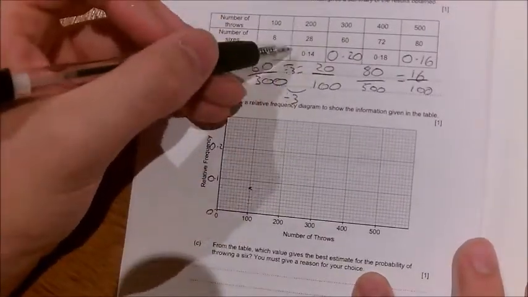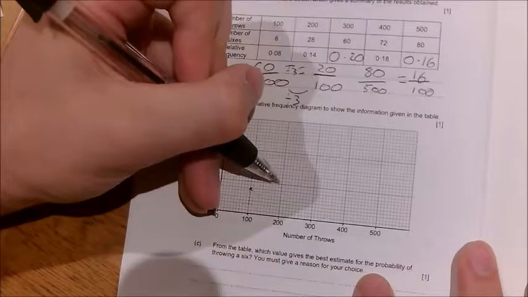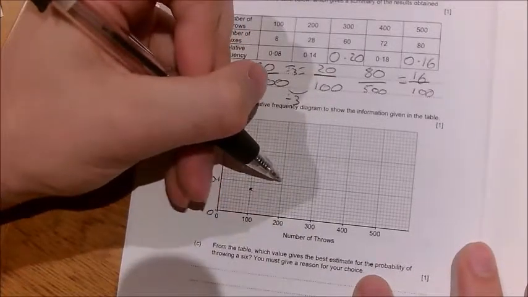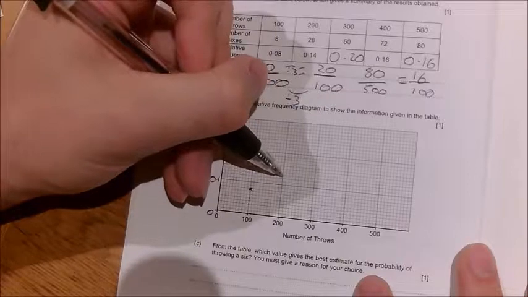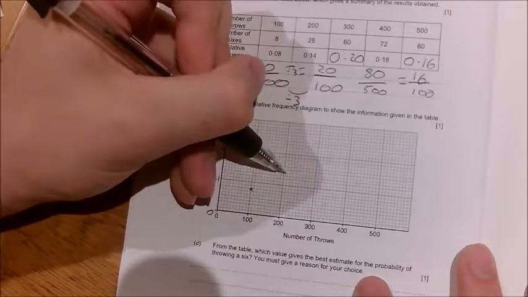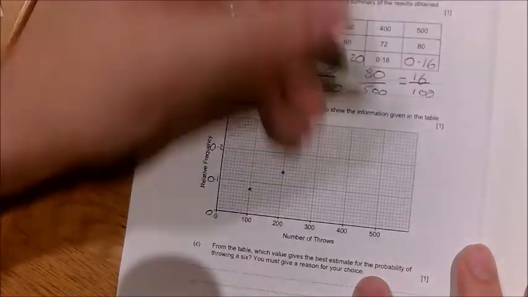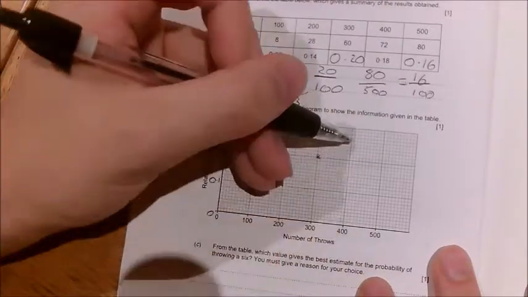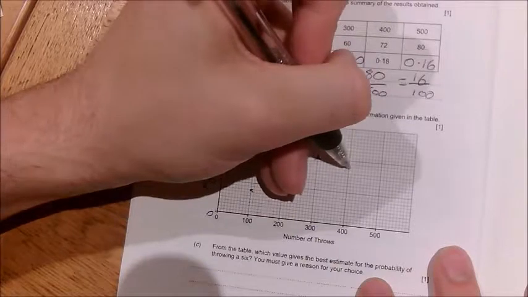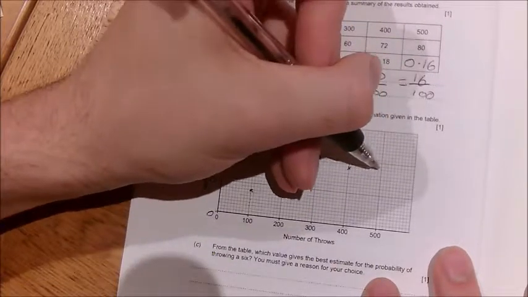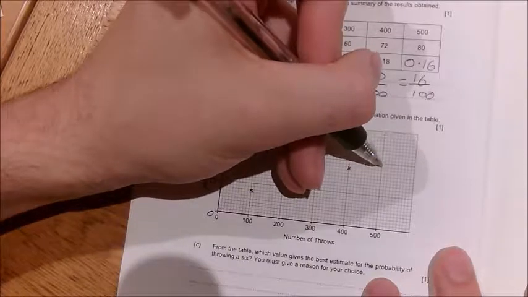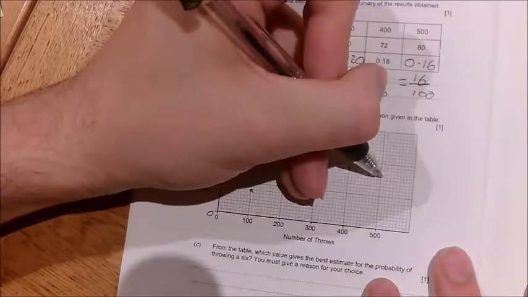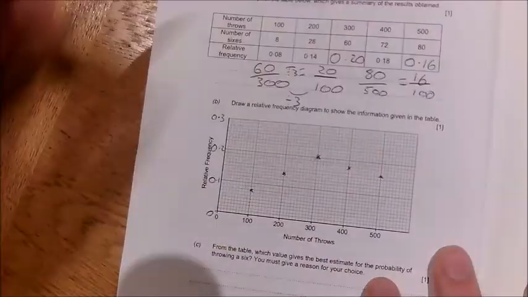Next one, 0.14: 0.1, 0.11, 12, 13, 14. Here we go. Next one, 0.2, after 300 throws. Number 4 is 0.18. 500 throws then is 0.16. There you go, should be right.